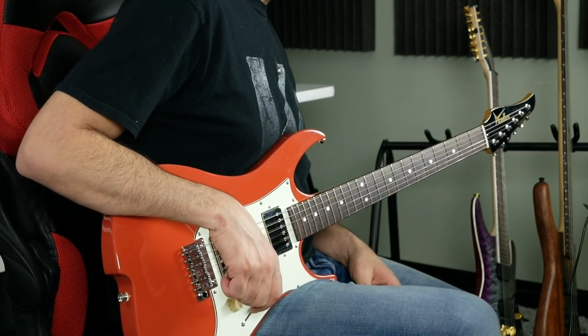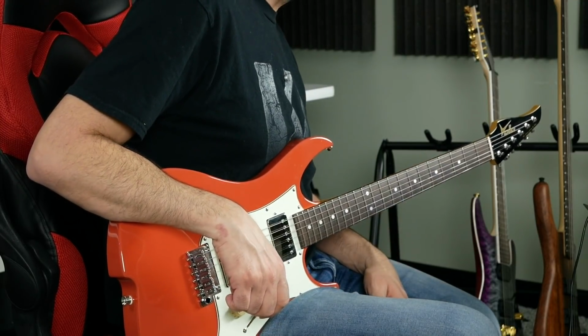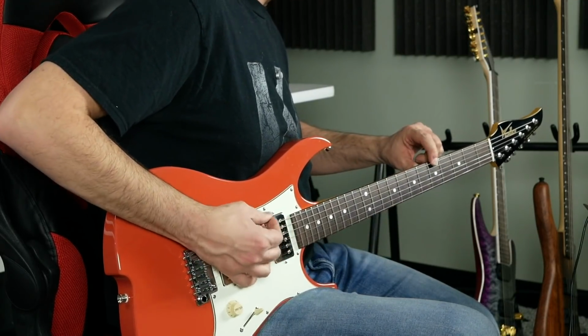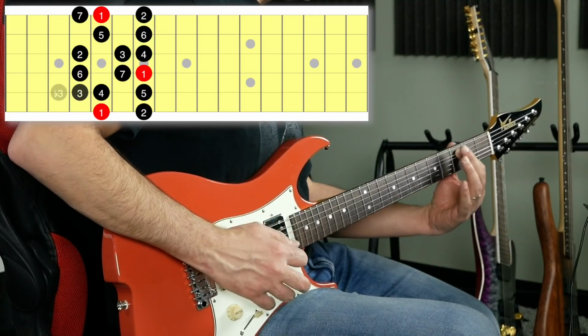Okay, let's do another one. Let's now find the minor 3rd of that note. 1, 2, 3, that's major. 1, 2, 3, 1 fret below, that's minor.